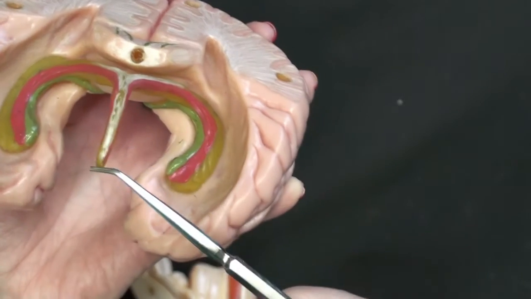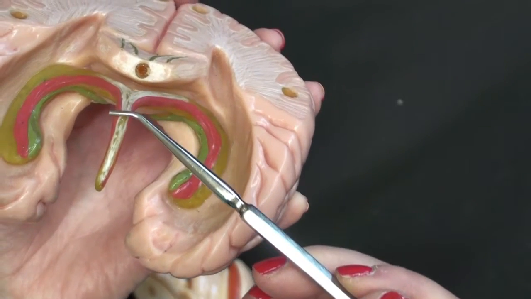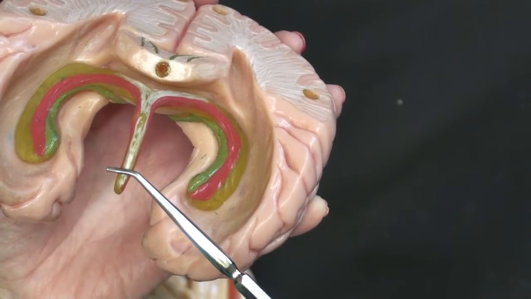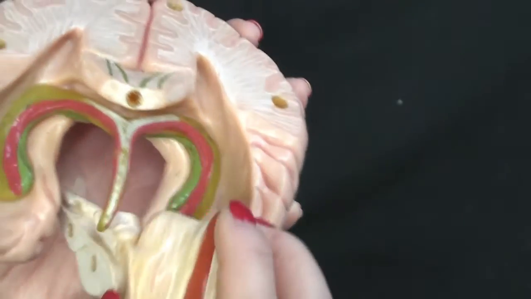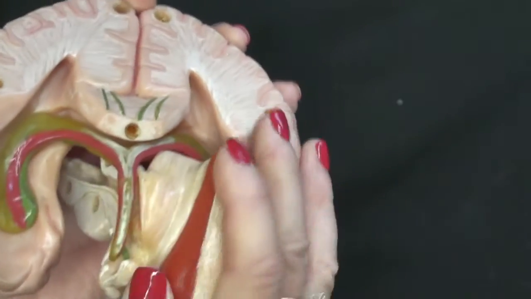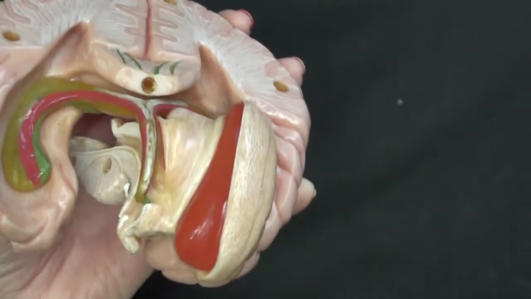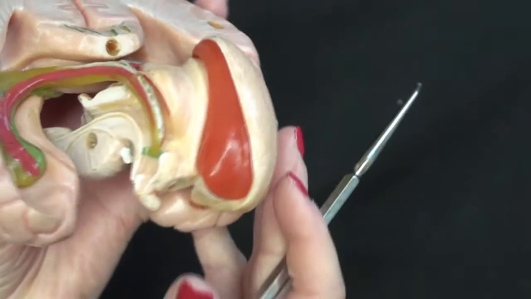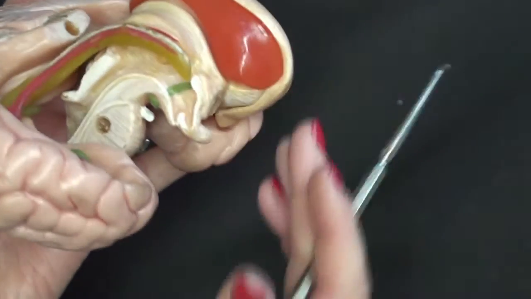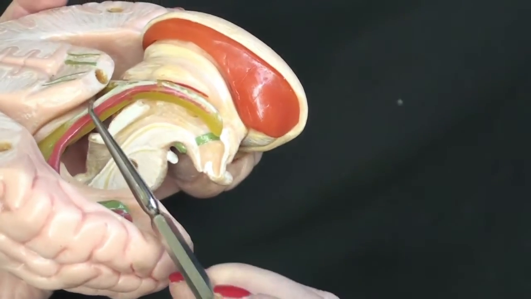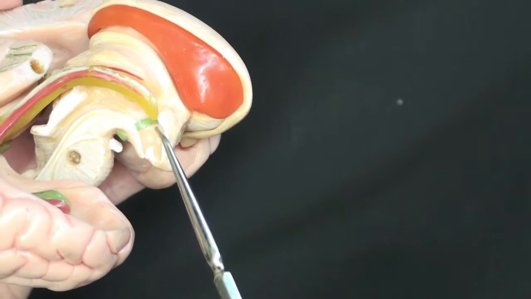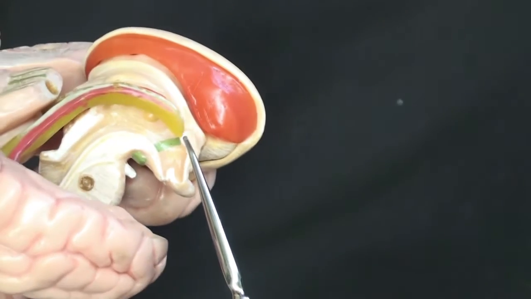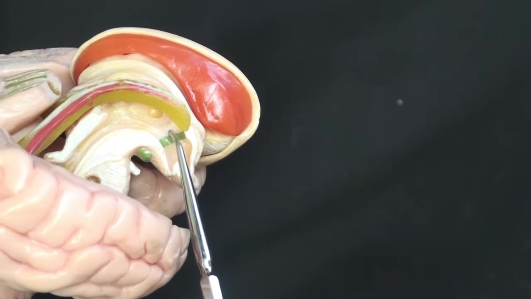And you can see that the body of the fornix curves anteriorly, and then it's going to curve down inferiorly, and ultimately it's going to end up in the mammillary body of the hypothalamus. So if I put the brain stem back and we look here from this medial side of the brain stem, I can see the body of the fornix curving anteriorly and now inferiorly, and the body of the fornix is going to split, and it's going to split into two columns.